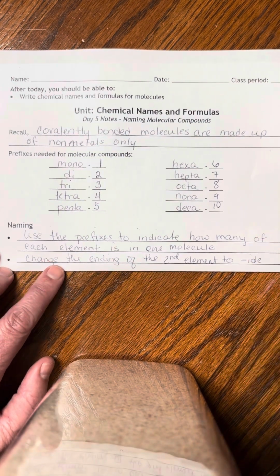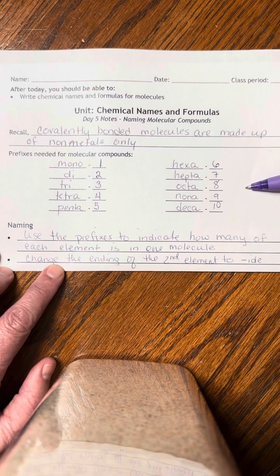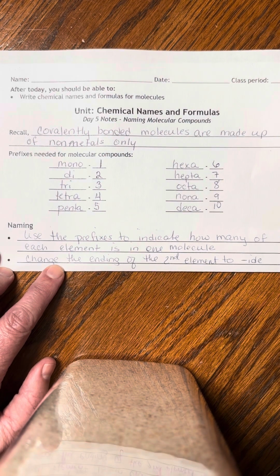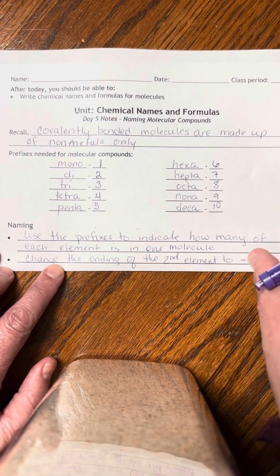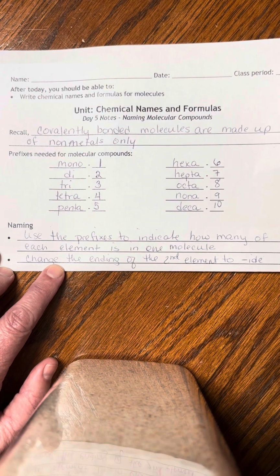All right, there's only 2 rules when we're naming molecular compounds. Very simple. First of all, we're going to use these prefixes to tell us how many of each element is in one molecule. And we're going to use the ending "ide" for the second element. Once you have all these notes, pause the video, get your notes, and then we're going to look at the bottom of the page.